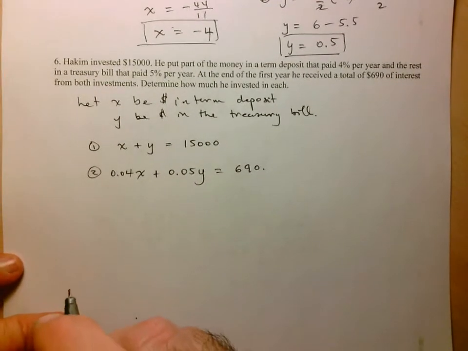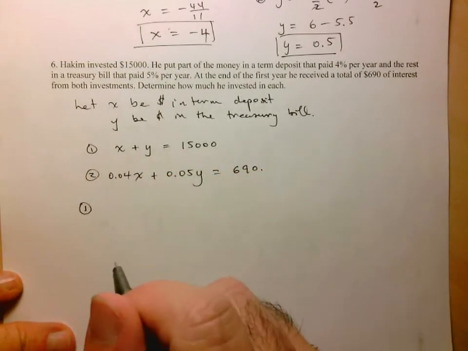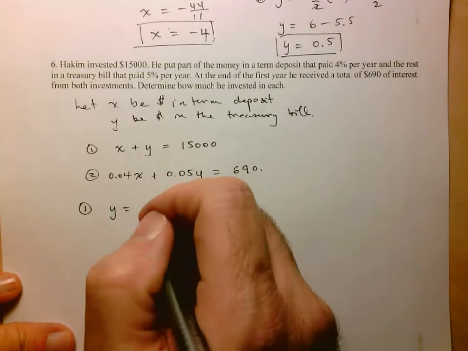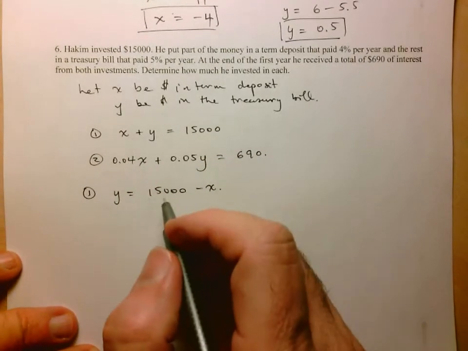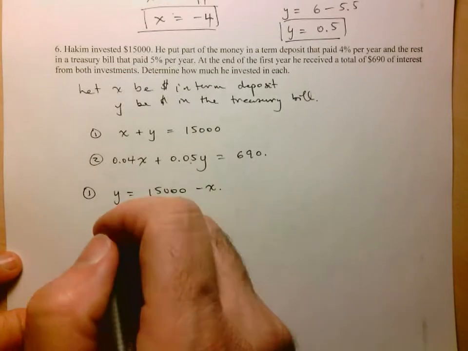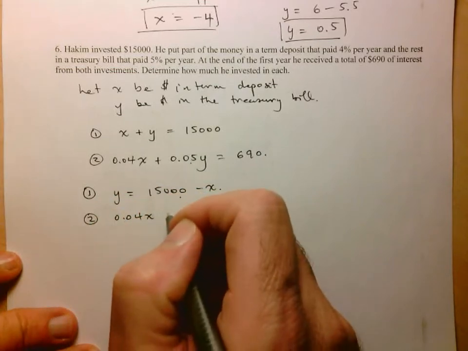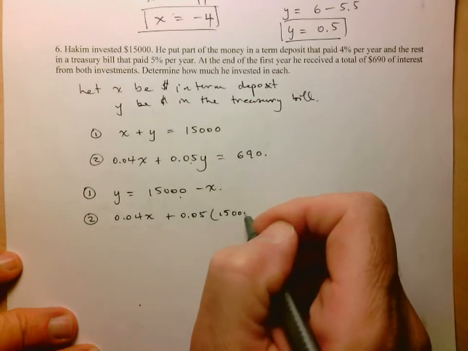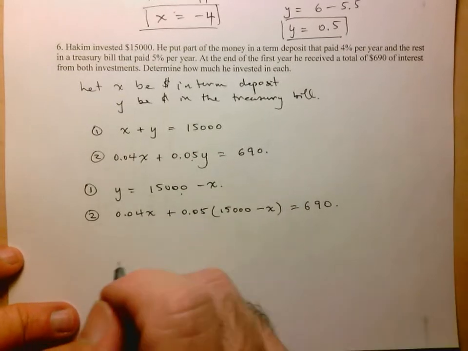So here, it's really no contest. I'm definitely going to use equation one to isolate a variable. So I can choose to isolate X or Y. Might as well just isolate Y. So Y is equal to 15,000 minus X. And now step two, substitute this expression into the other equation. So I'm going to take equation 2, and wherever I see a Y, I'm going to replace it by 15,000 minus X. Okay, and now we can solve this here.